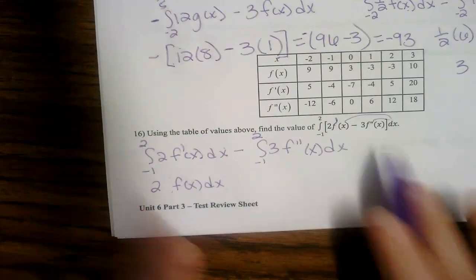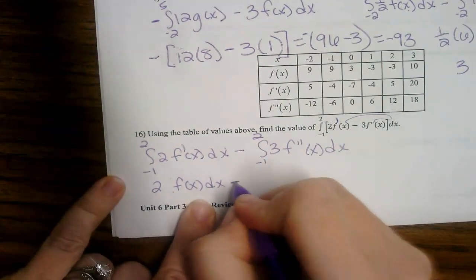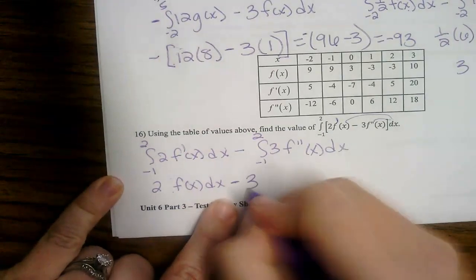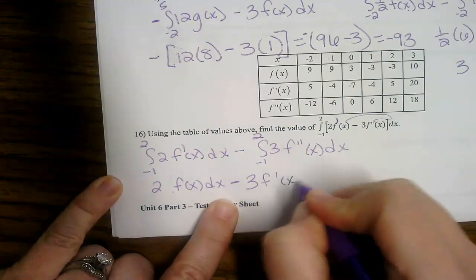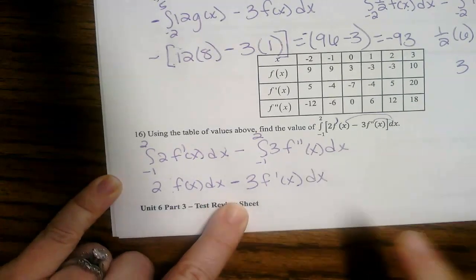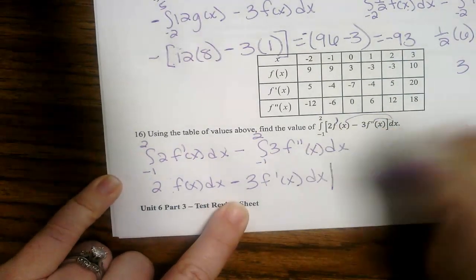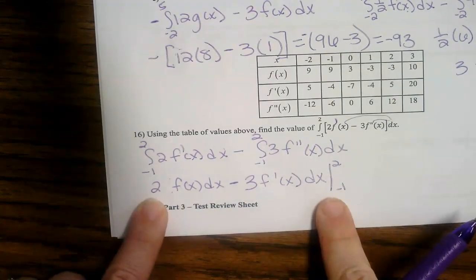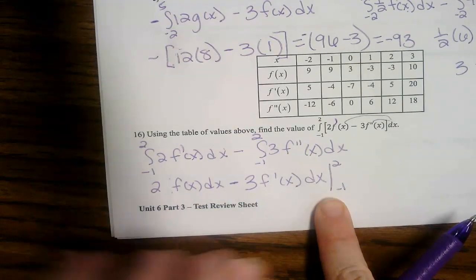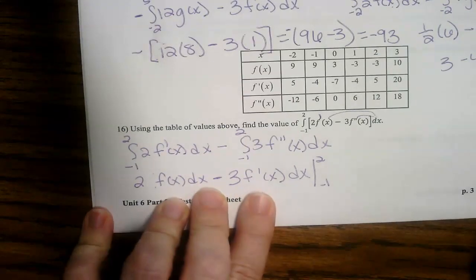If I do the integral of all this, minus 3 times, if I do the integral of this, that's going to take it back to f prime dx. And I'm going to evaluate this at -1. So I did the integral of the whole thing here. Okay, so now I'm going to plug 2 and -1 in there to get my numbers.